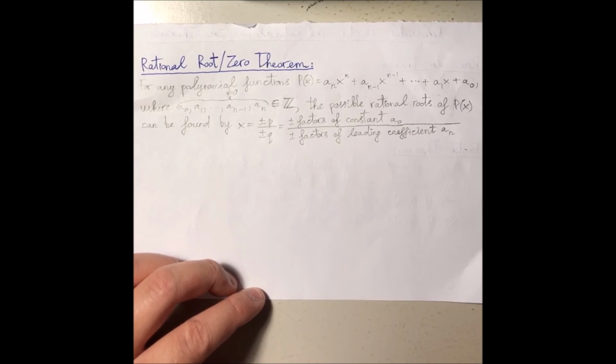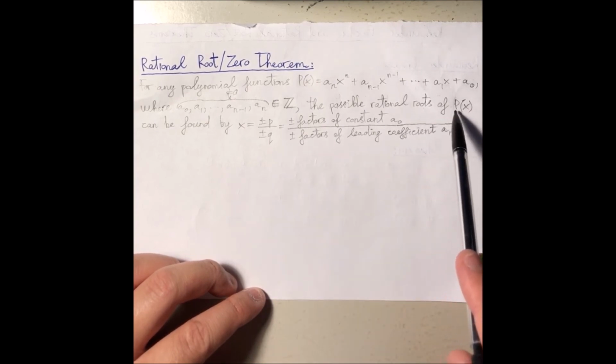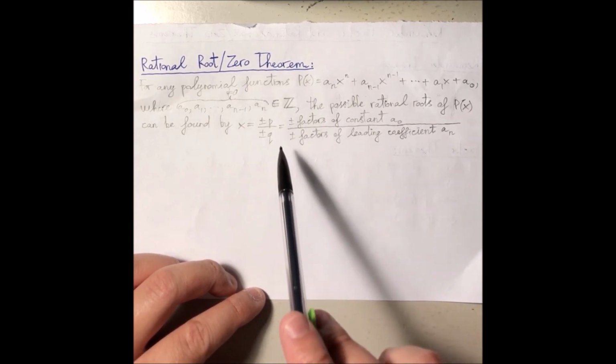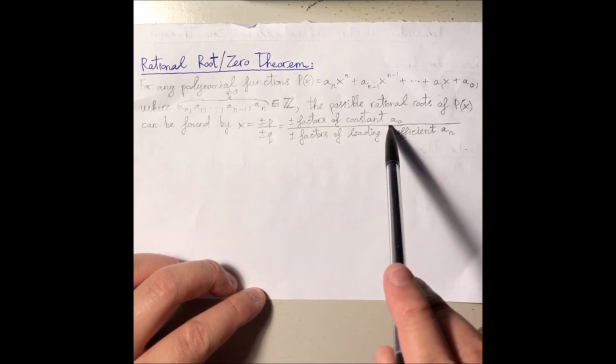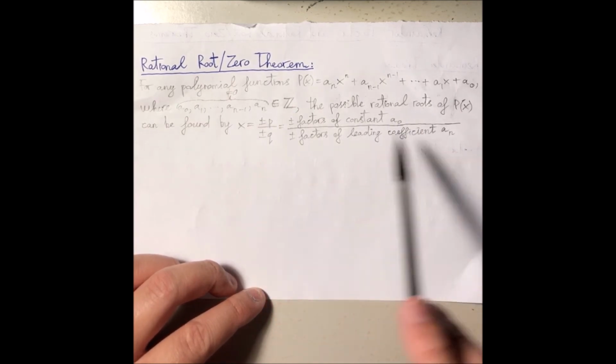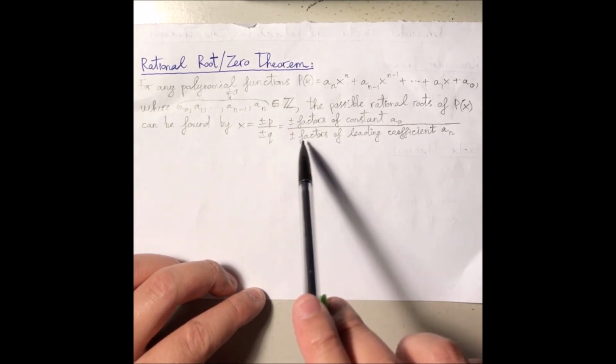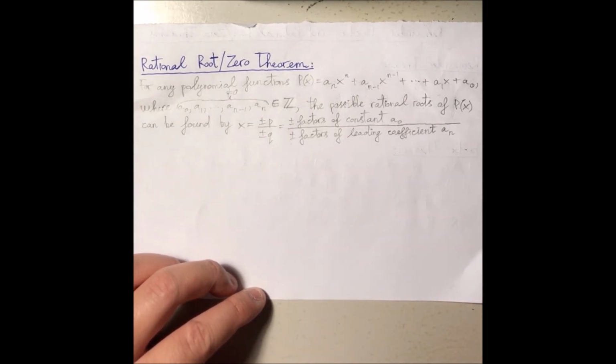Then for your polynomial function, you can actually list out all of the possible rational roots of your given polynomial function by taking all of the plus and minus factors of the constant a sub 0, and you divide that by plus or minus factors of the leading coefficient. So for example, if your constant is, let's just say 6, right? Then all of the factors of 6 are plus or minus 1, plus or minus 2, plus or minus 3, and plus or minus 6.